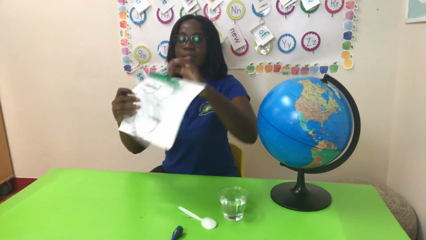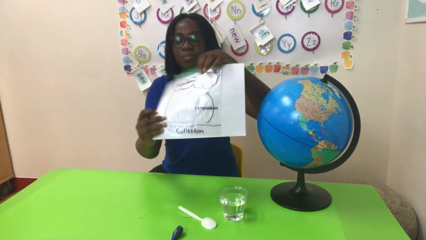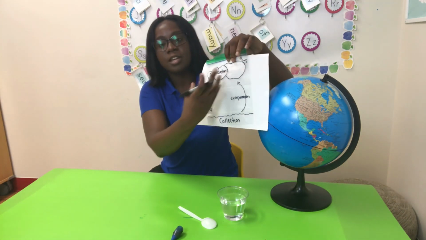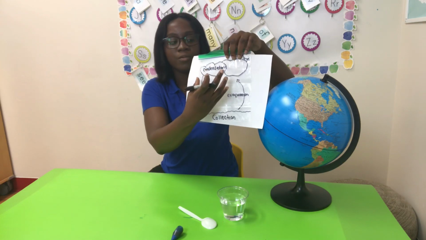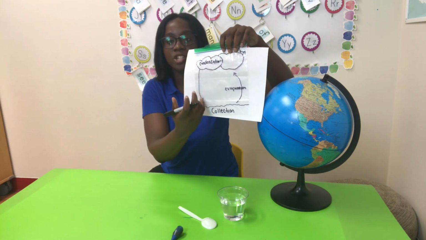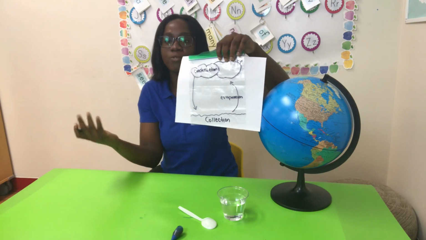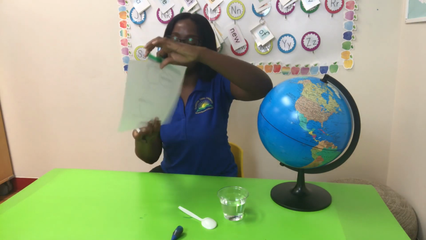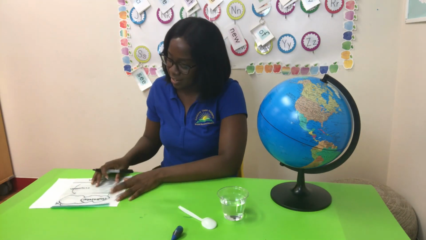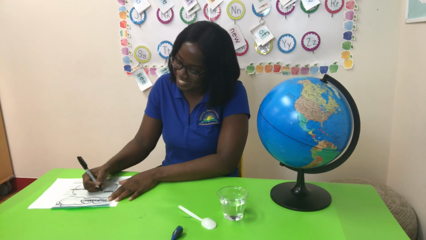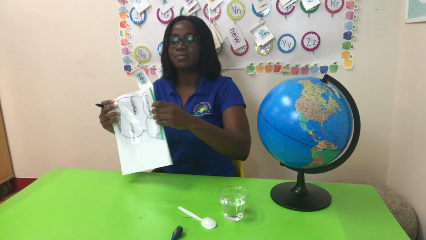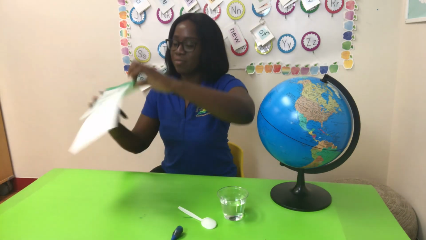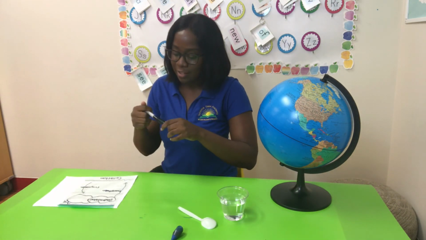Like this. And then lastly, when the water evaporates and the clouds get nice and full, then comes precipitation. And precipitation can be in the form of rain or snow. That's when the water comes back down again. Precipitation. So this is the outline of our art project.